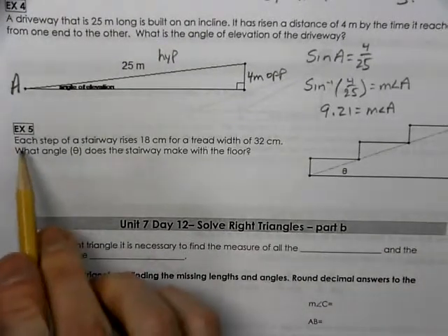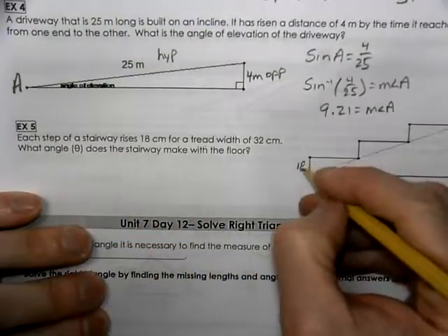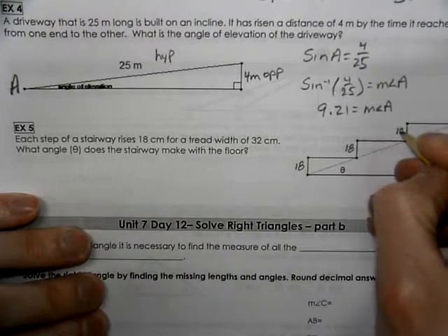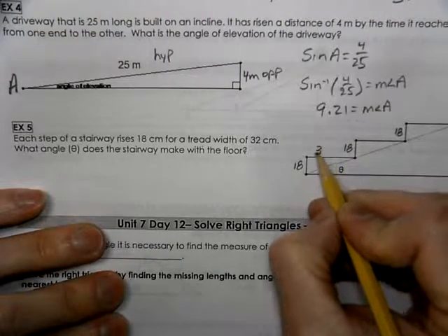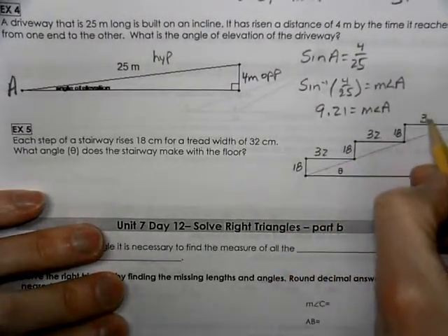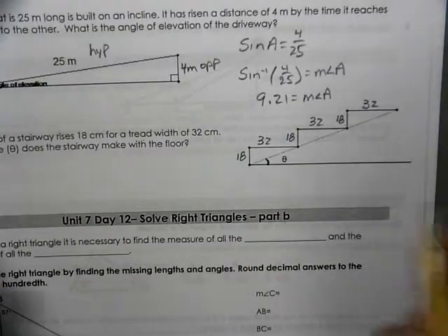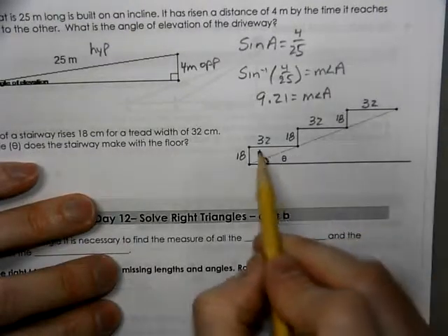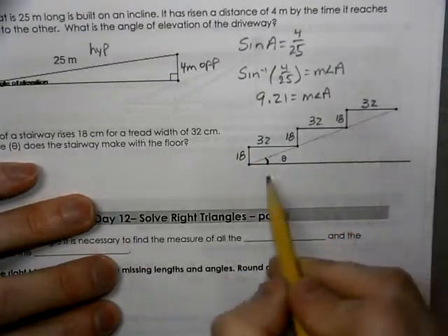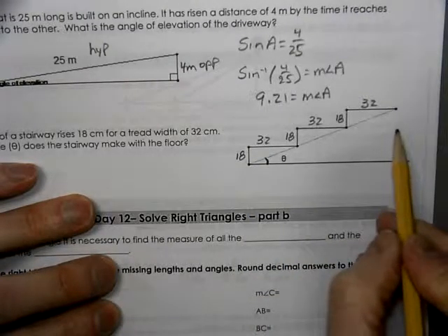Last one. There's some steps. They rise up 18 centimeters. And the tread, the horizontal piece, the part you step on, is 32. So for us to figure out this angle here, which they're going to call theta, what is the angle of elevation? We could look at the 32, the 32, the 32 and call that 96 all the way down, and a height of 18, 18, and 18.